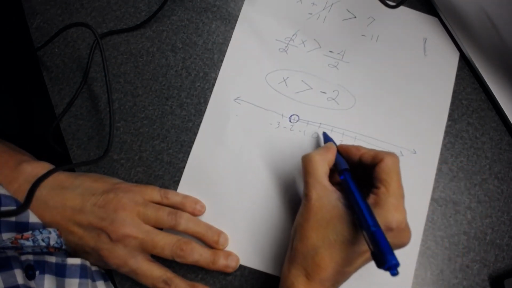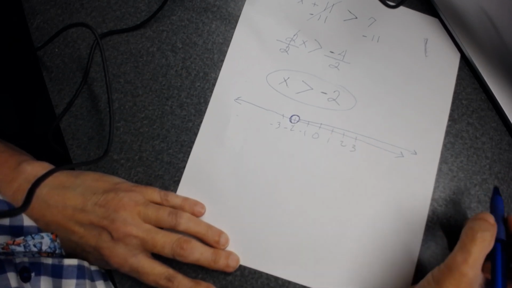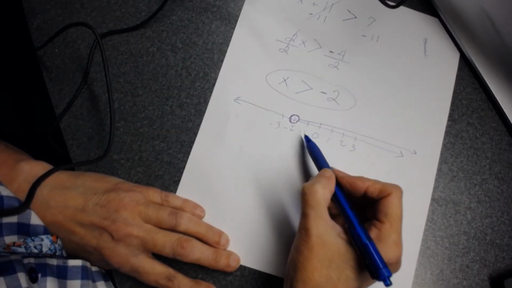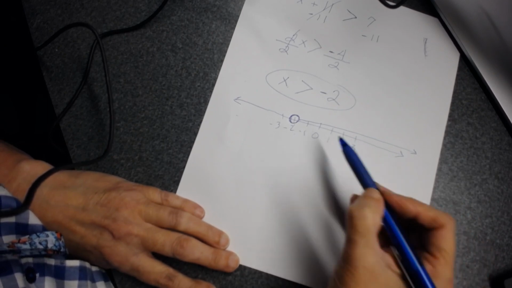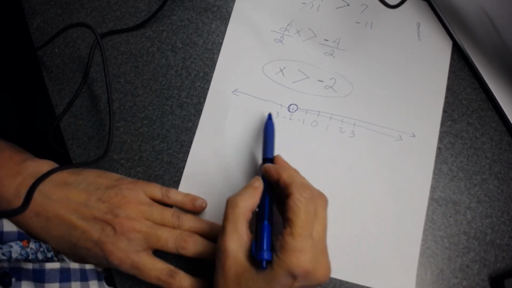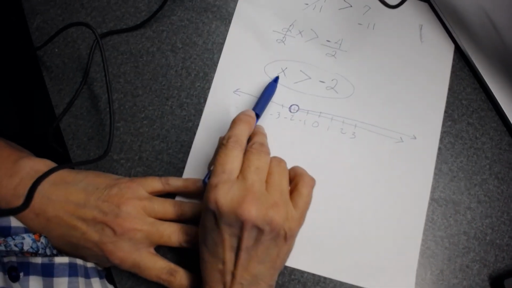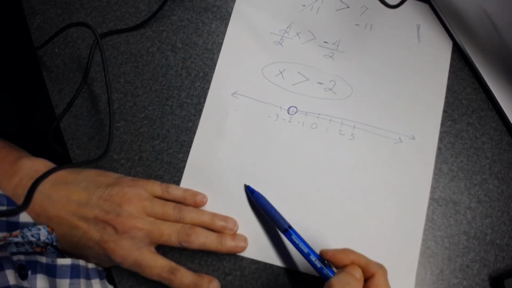All these numbers are larger numbers than negative 2. Numbers get larger as they go to the right. Negative 1 is a larger number than negative 2. 0, 1, 2, 3, and on and on and on. So we could show this on a graph this way.